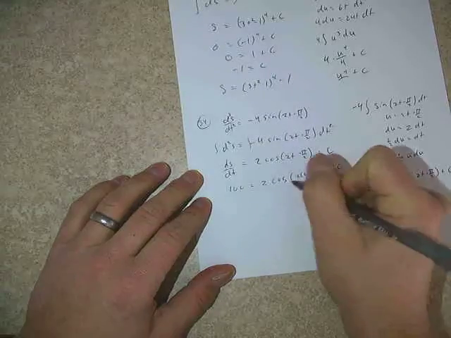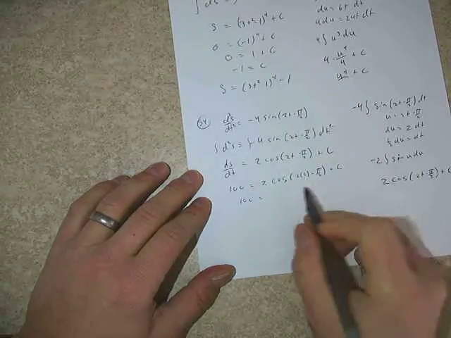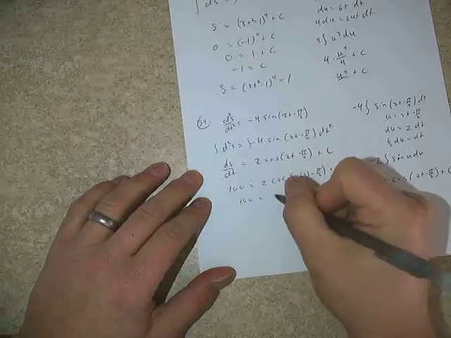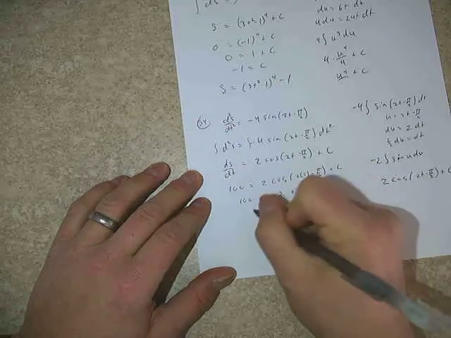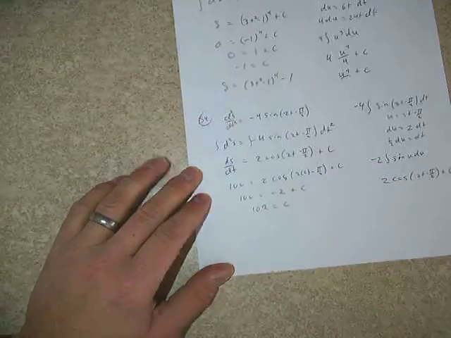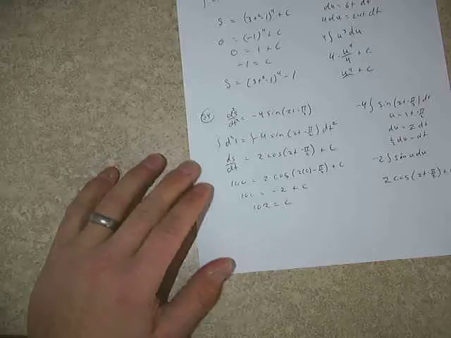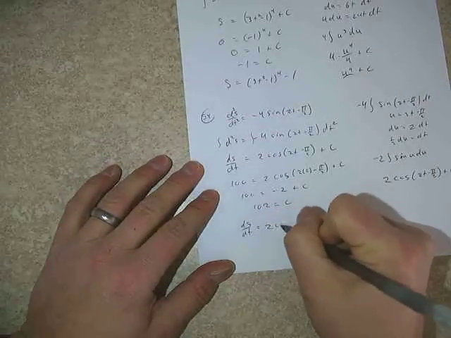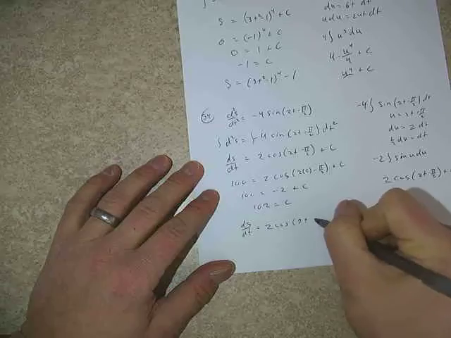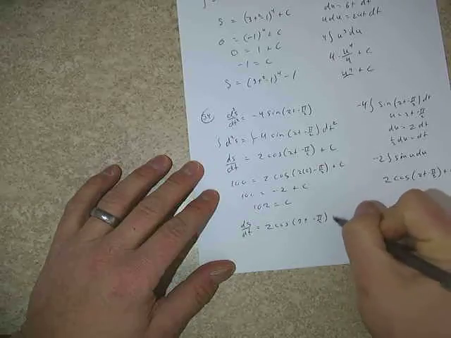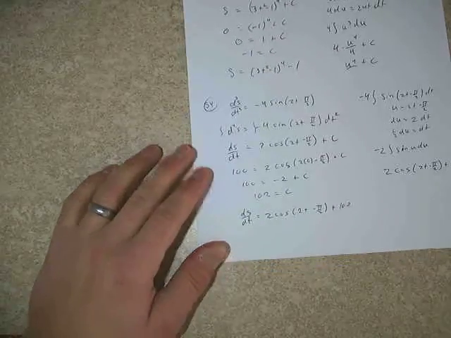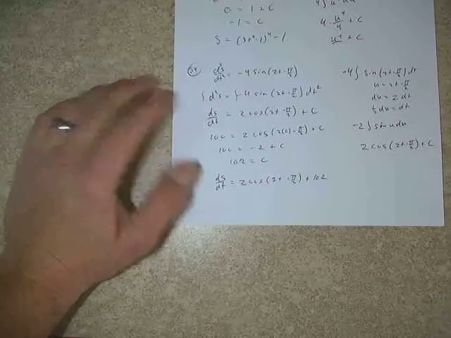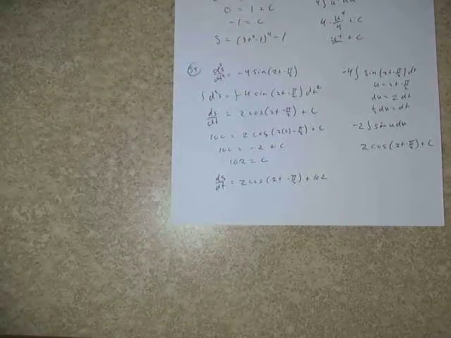Alright, so let's see what happens here. We got 100 here. Cosine of negative pi over 2 is negative 1, so we'd have negative 2 plus c, so 102 equals c. And therefore our differential equation now reads 2 cosine of 2t minus pi over 2 plus 102. Alright, questions on part 1 so far?